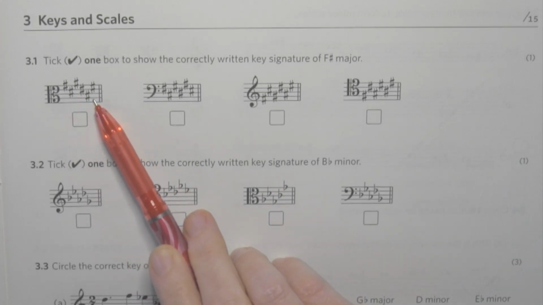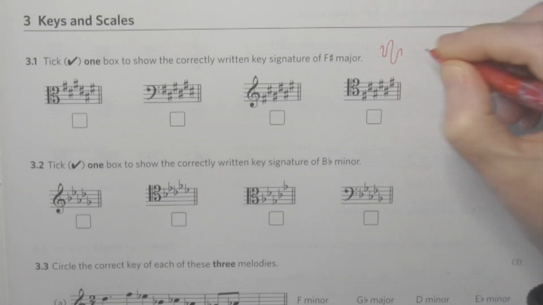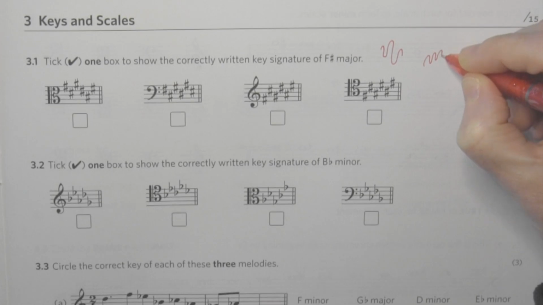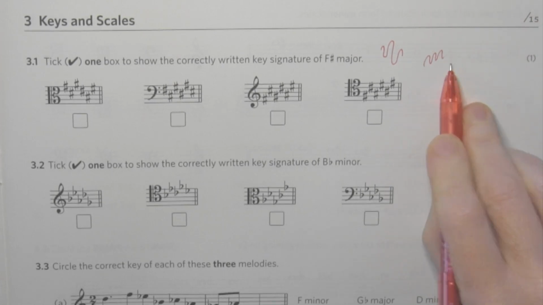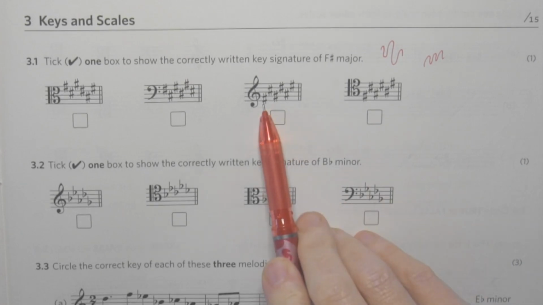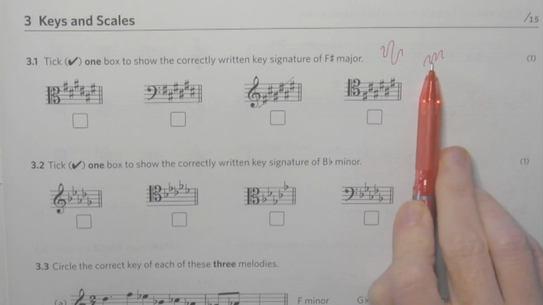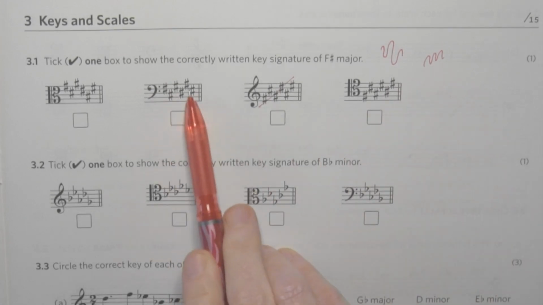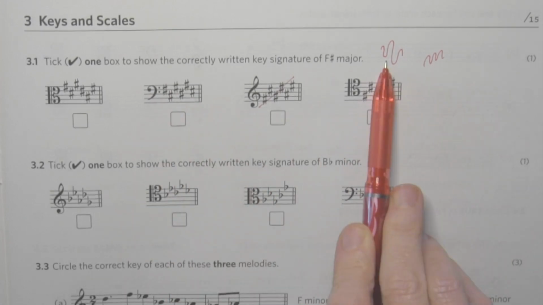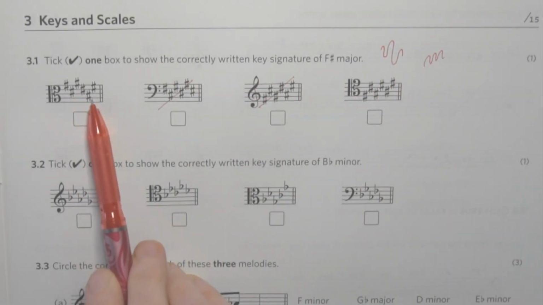The key signatures with sharps must have this shape, or this shape in the case of the tenor clef only. If they don't have it, they are incorrect. This is incorrect. This might be correct because I just said that the tenor clef has a different shape. This is incorrect because it's this shape and it has to be this shape. And this one might be correct.